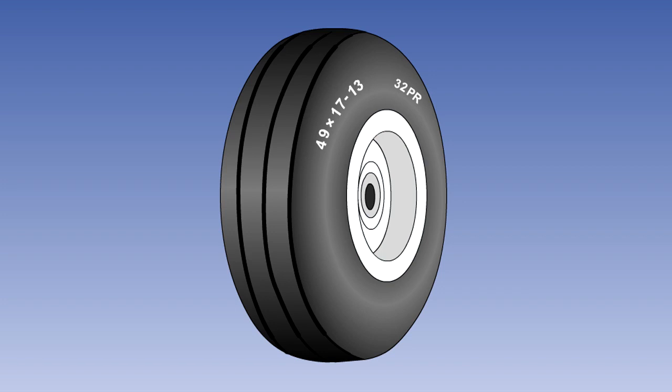The tyre manufacturer gives each tyre a ply rating. This rating does not relate directly to the number of plies in the tyre, but is the index of the strength of the tyre. The ply rating is shown on the sidewall of the tyre. This tyre, for example, has a ply rating of 32, but it only has 18 plies.